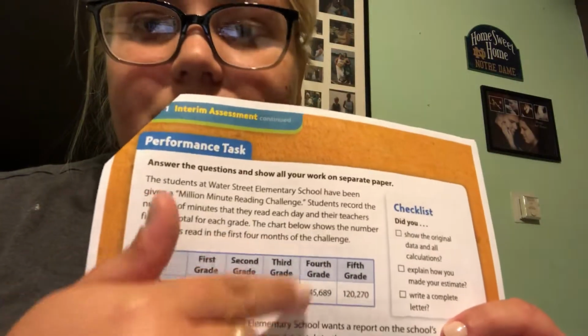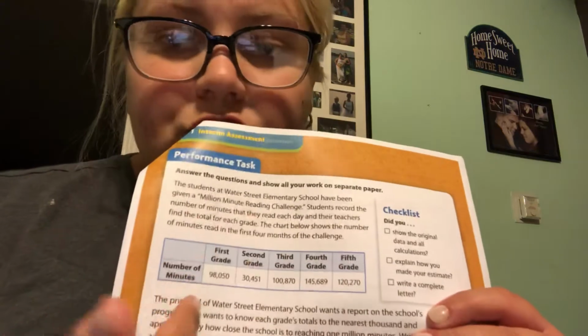So, you have a checklist over here on the side. It says, did you show the original data and the calculations? So what you would need to do is you're going to have to show that first grade, second, third, fourth, fifth grade. You're going to have to show that original number. And if I go back into the problem, it told me that they want the totals to the nearest 1,000. So you're going to be rounding that to your nearest 1,000. So original data, and then it rounded to the nearest 1,000.